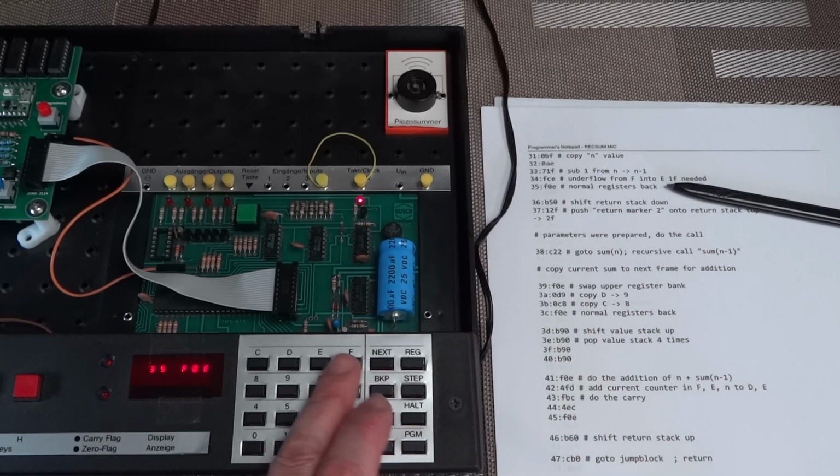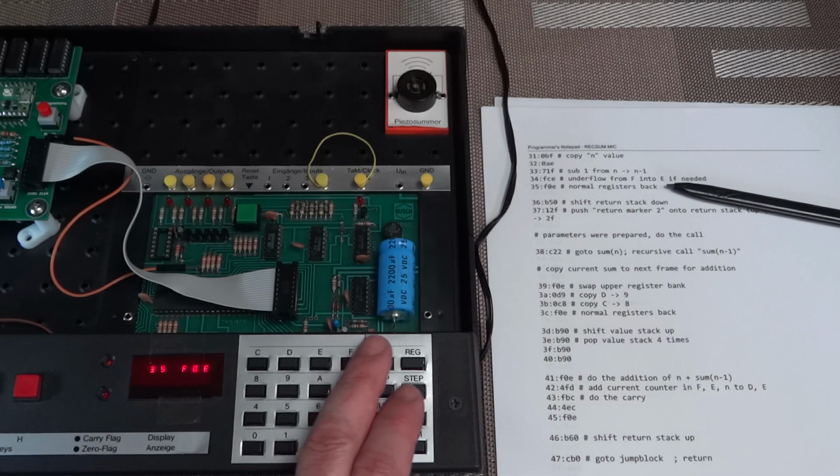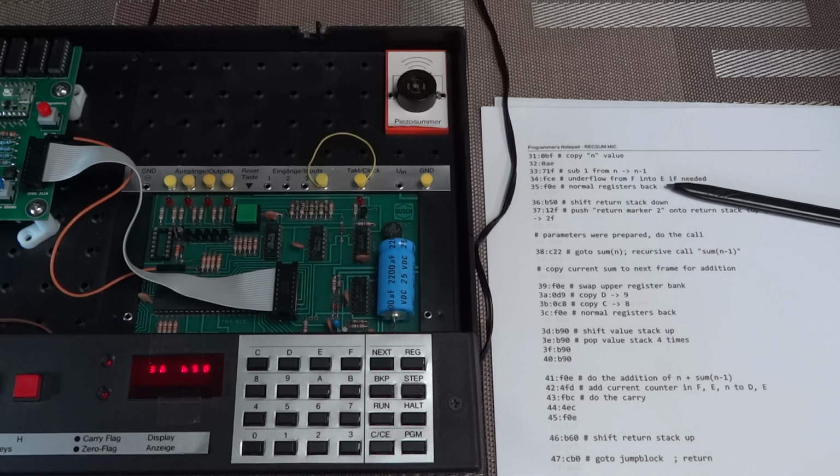So first of all, we are done with the value stack. We are bringing back the foreground upper bank, right, with FOE. And now we are shifting down the return stack by 1, right? So basically F goes to E. And we are putting a symbolic label now here. The same trick, right? So this is now the 2 label, right?